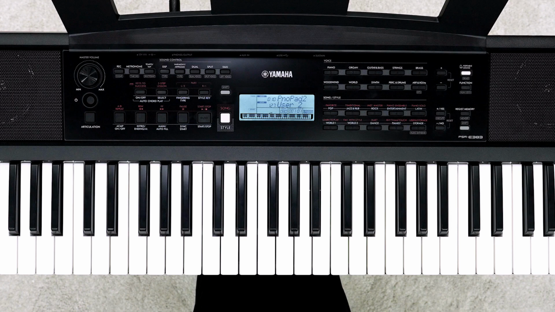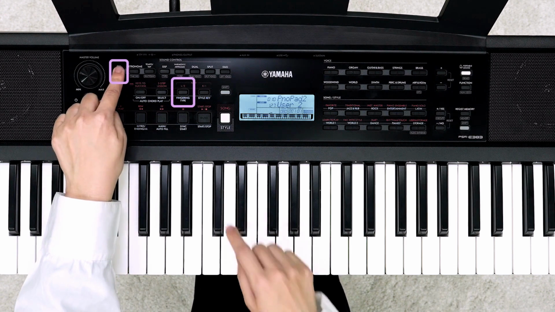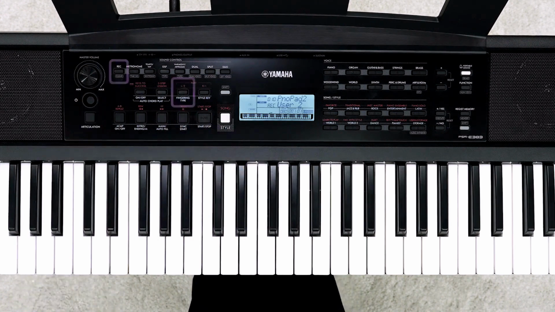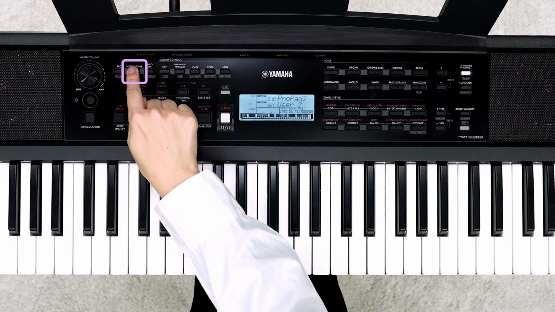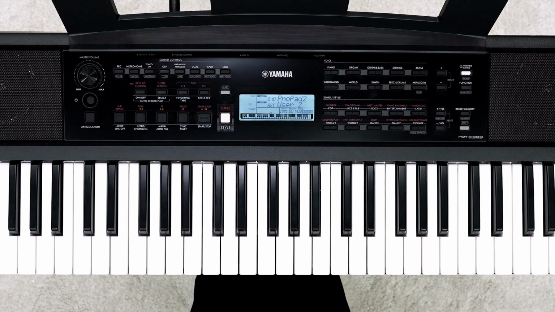Next, we will explain how to record each part. This time, let's complete one song by recording the left-hand part and right-hand part separately. Let's record the first part. Set the voice you want to use for the first part beforehand. Press the L2 button while holding down the Rec button to enter the record ready mode of the L2 part. Turn the metronome on. Here, play the keyboard to start recording.